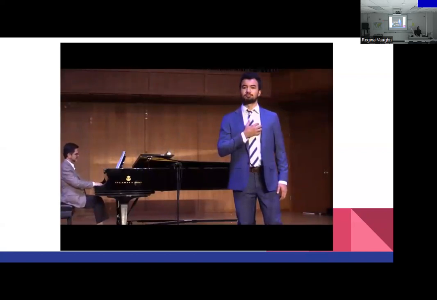So we have a prominent melody accompanied by the chords on the piano to give it harmonic support.